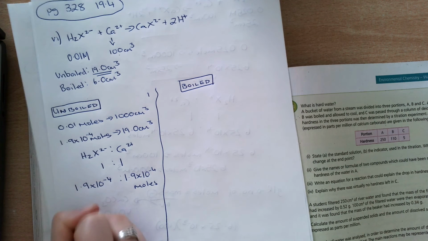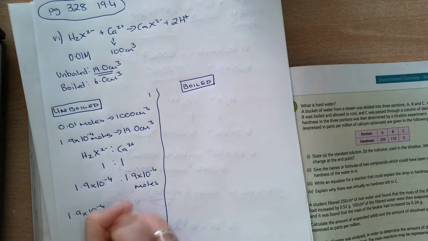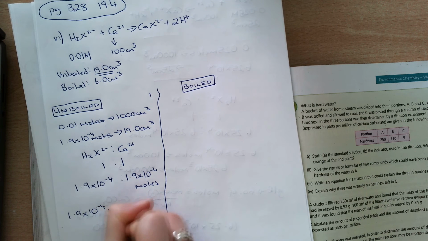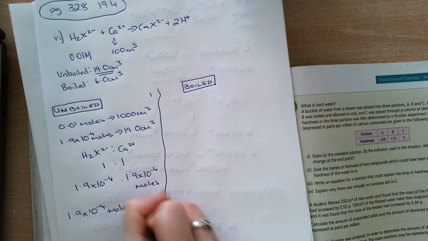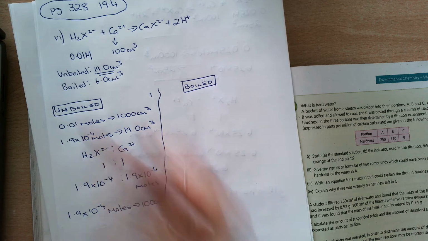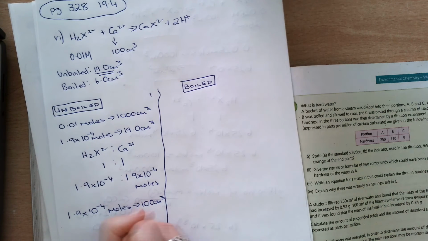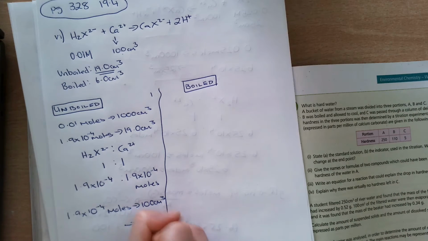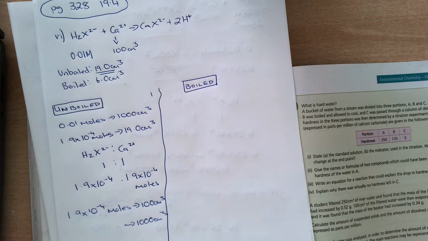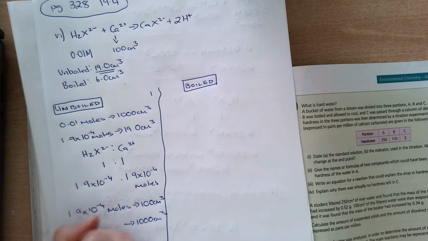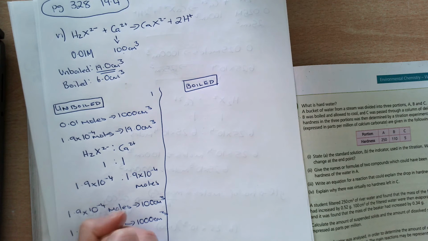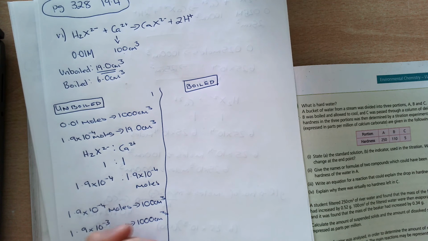So that's 1.9 by 10 to the minus 4 moles, and that is in 100 centimetres cubed. I'm told in the question I use 100 centimetres cubed as my volume. So to find out what's in a litre, multiply by 1,000, divide by 100, and I get 1.9 by 10 to the minus 3 moles.